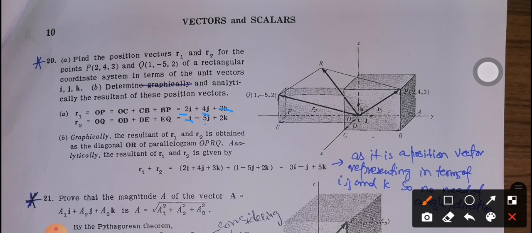So next, in the next part, we have to determine the resultant of these position vectors. We have already discussed it. Whenever we have to add two vectors, we just add their corresponding components. As you can see, i can be added in i, j can be added in j, and then k will be added in k.